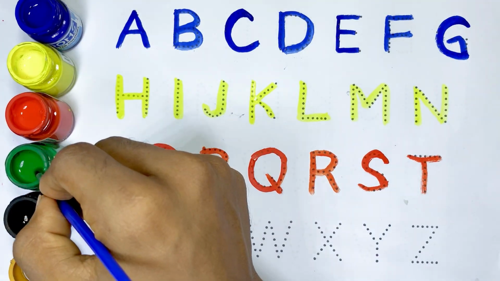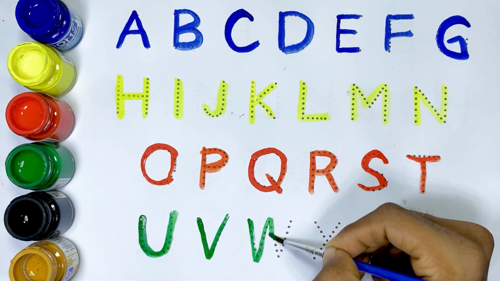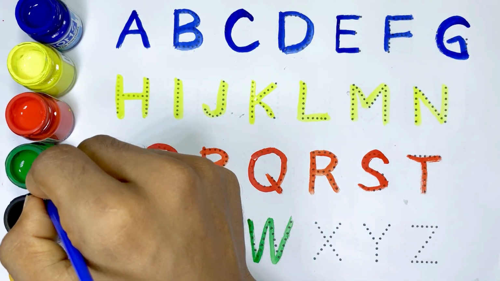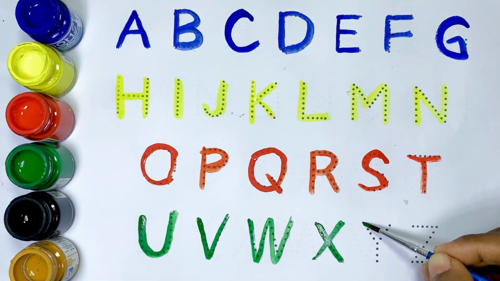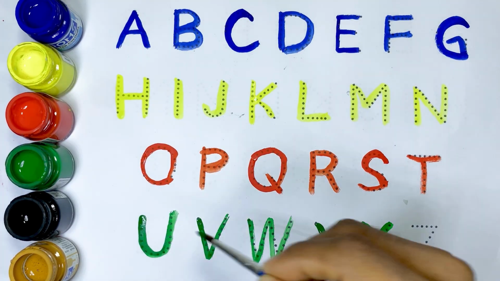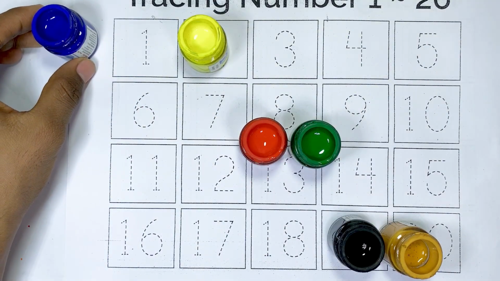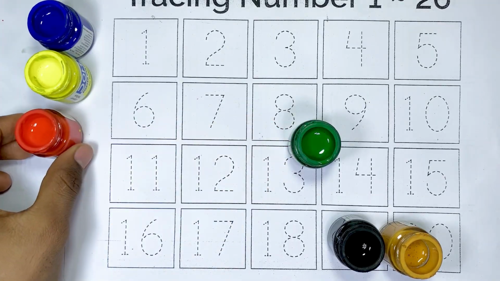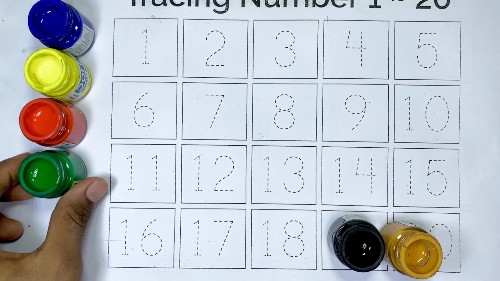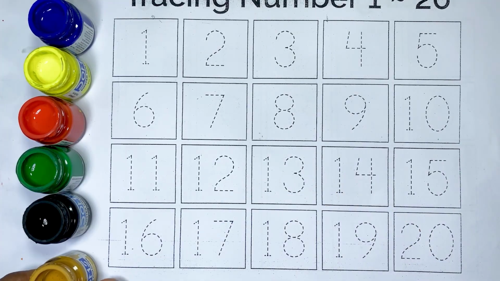U for umbrella. V for van. W for wheel. X for xylophone. Y for yo-yo. And Z for blue color, yellow color, red color, green color, black color, and yellow ochre color.